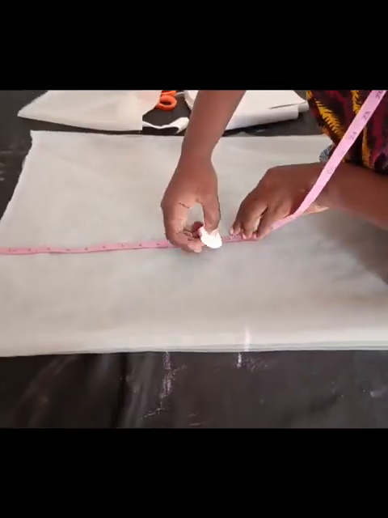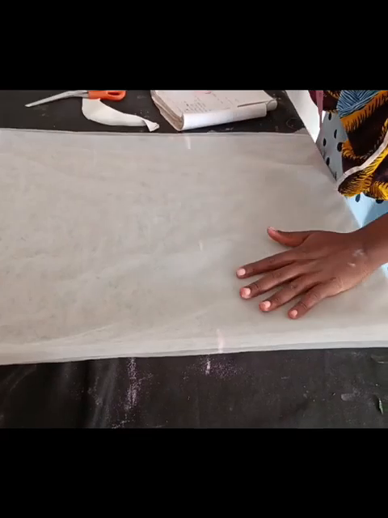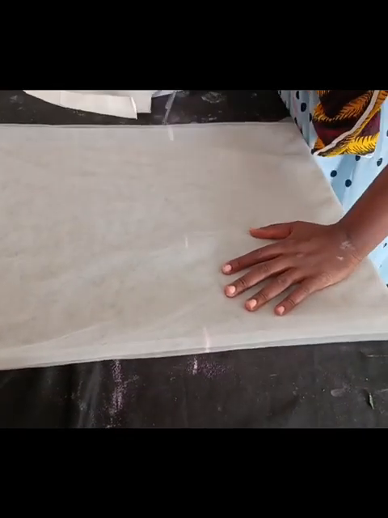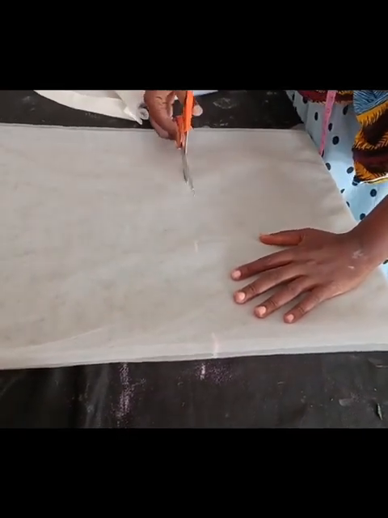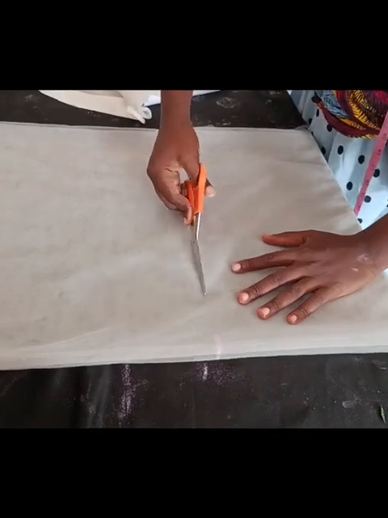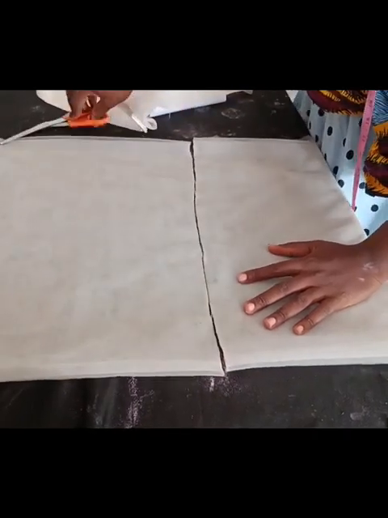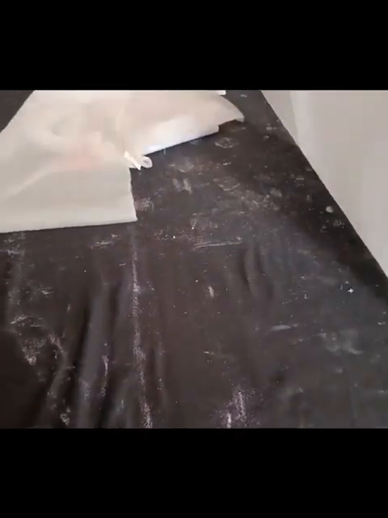Check the next one, 13 inches. So these are the 2 layers that I'll be gathering on my flare. Then the 3rd layer that I'll be gathering is the one that will be on the main waistline. My crinoline will be on top.